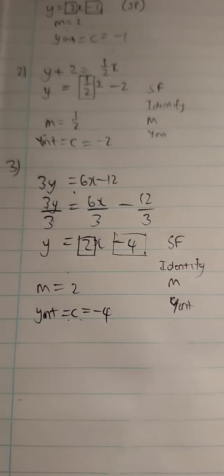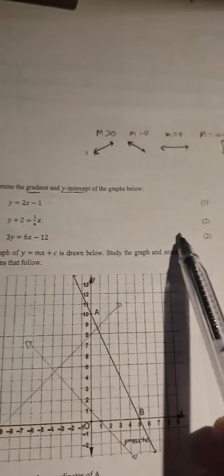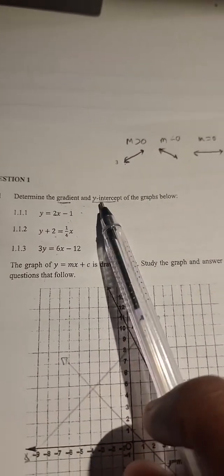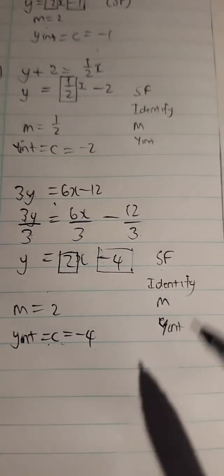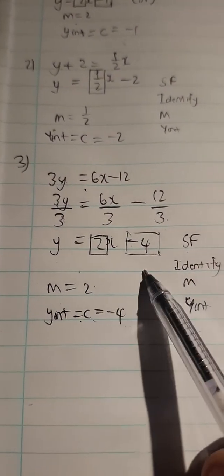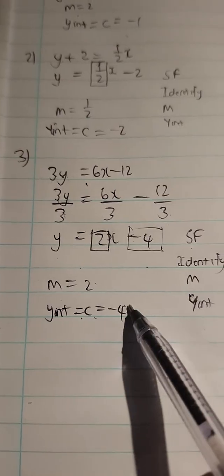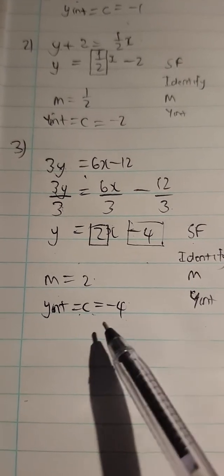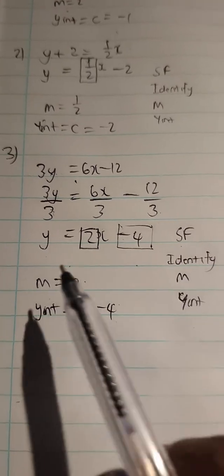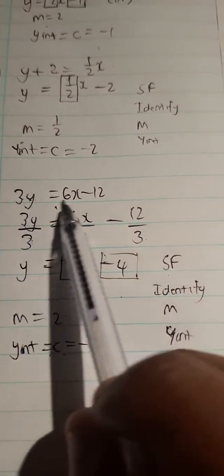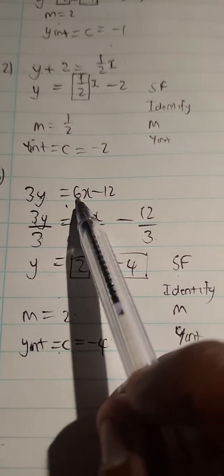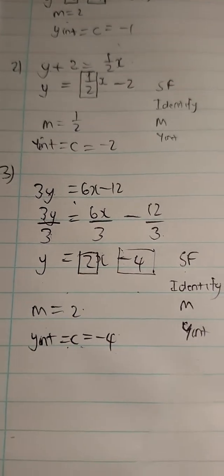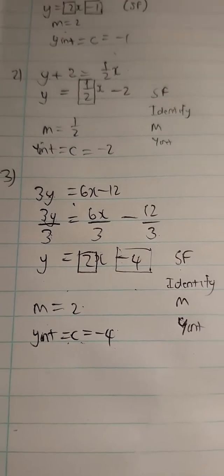The question you're asking, Tabata, is how many marks? It is 2 marks to identify or determine the gradient and the y-intercept. So I have 1 mark for the m value and the second mark for the y-intercept. But in order to identify these, I need to first arrange and make sure that my equation is in standard form, which is very, very important as a grade 9 learner.